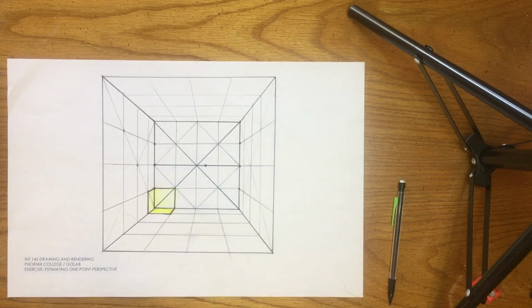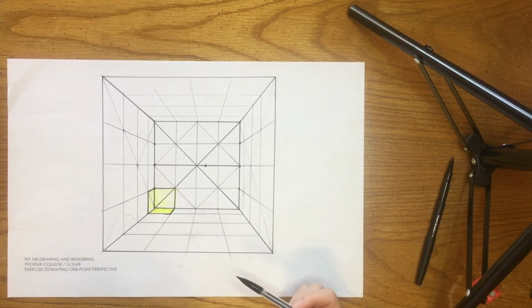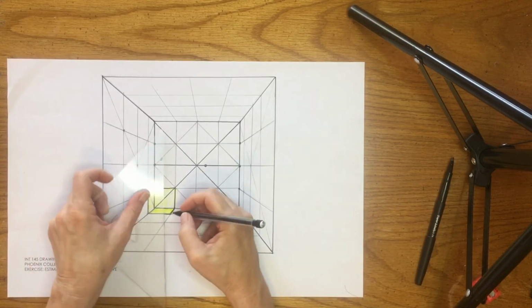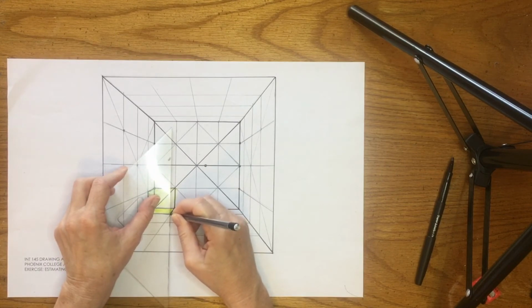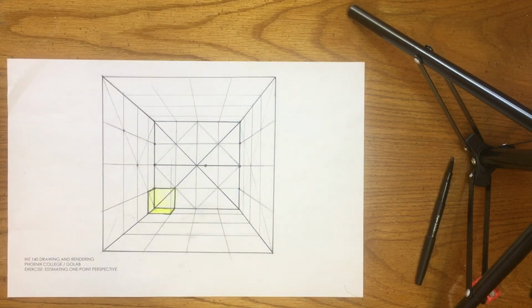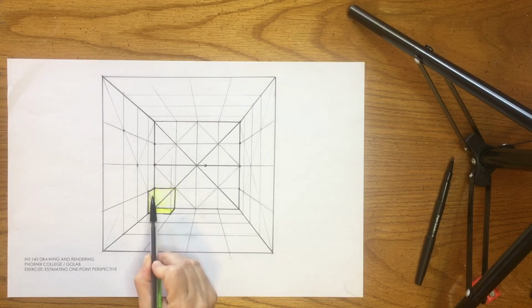So what we don't have is the front of the grid. And we can find that measurement in a couple ways. So I can go from the corner of this grid, and I could just draw a vertical line up. So how to find out how to enclose my cube is to do this.